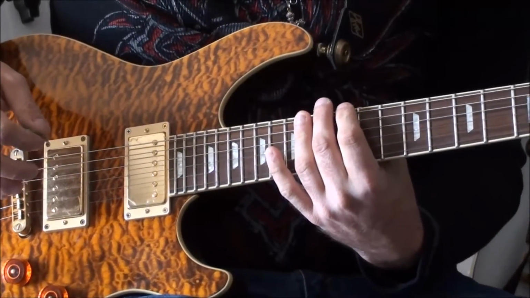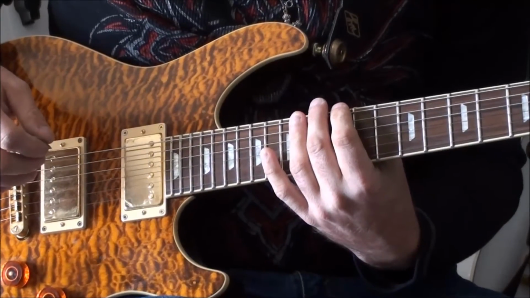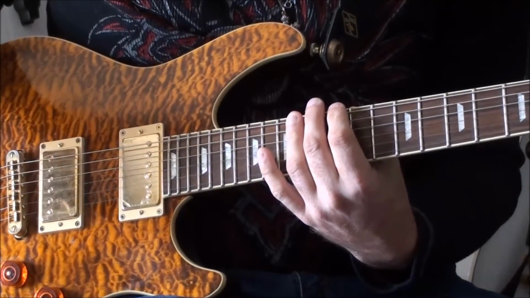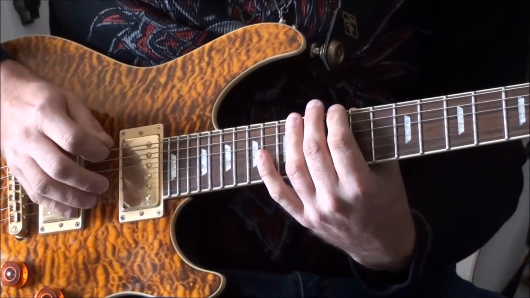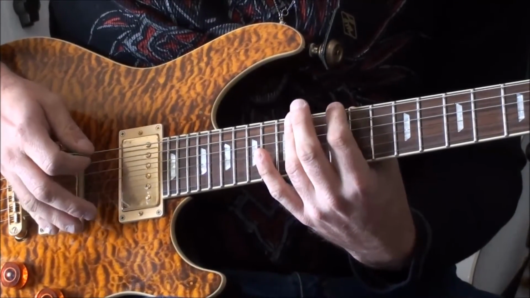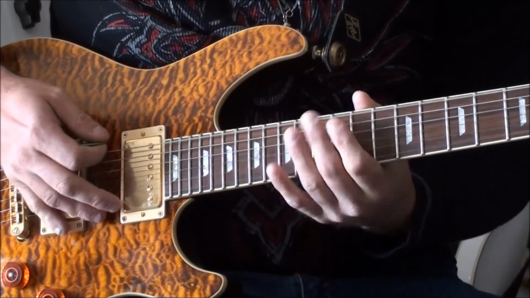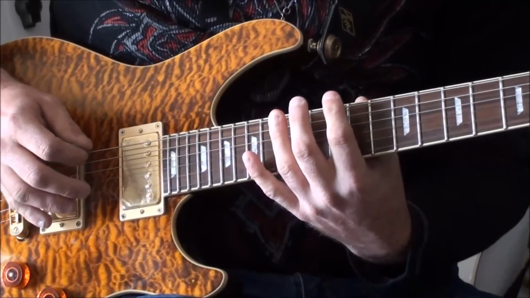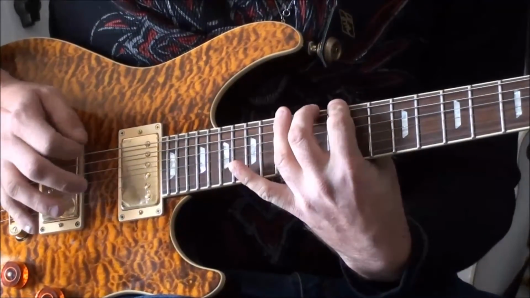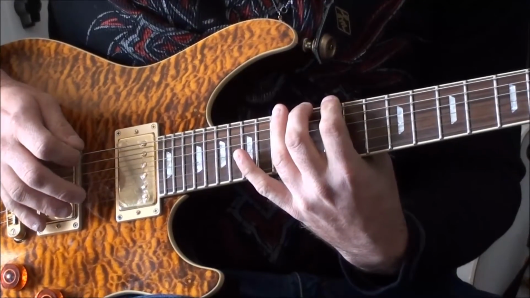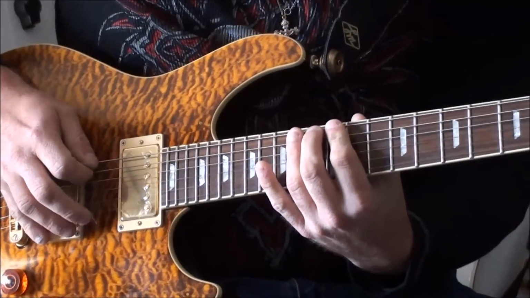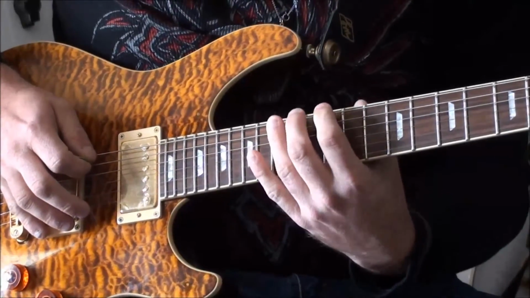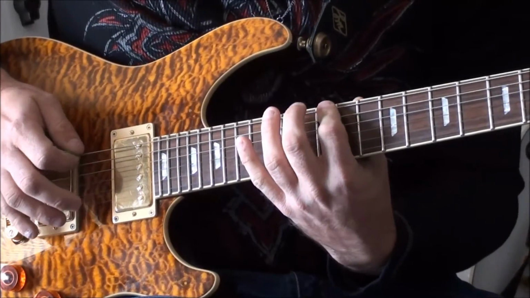Now that we know the actual mode, I'm going to show you what has been changed to make this a dominant scale. What you're going to change, the first thing, is on your top E string. Instead of going 12, 13, 15, you're going to go actually 12, 13, 16. And then you repeat the same pattern all the way down to your D string.